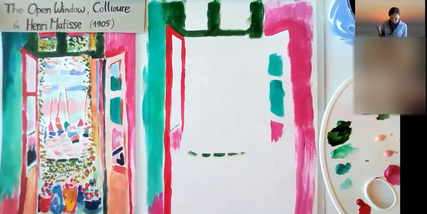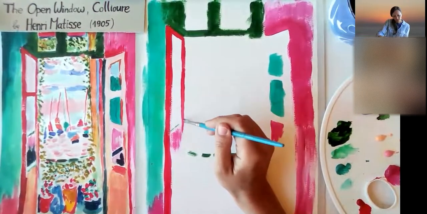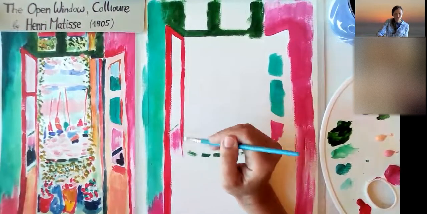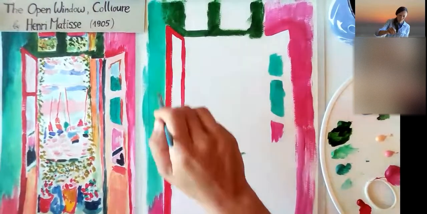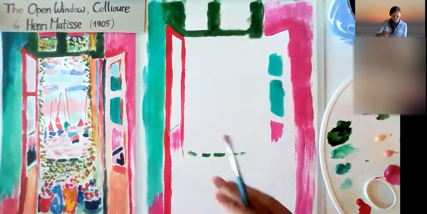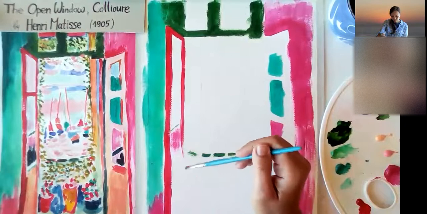Yes, also if you have the original somewhere in front of you, you can see that this red line, the second line, is a bit more thin. It's not coming till the end. So this one we have a really huge red line, but the other one is ending somewhere here between these green leaves.